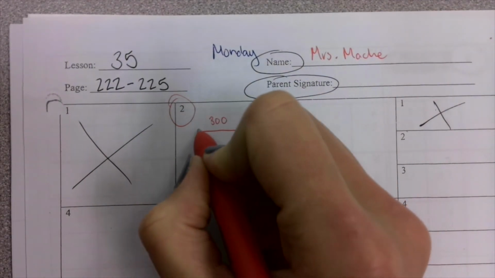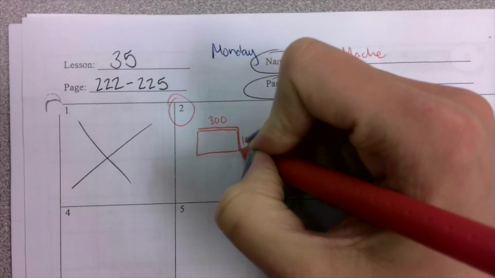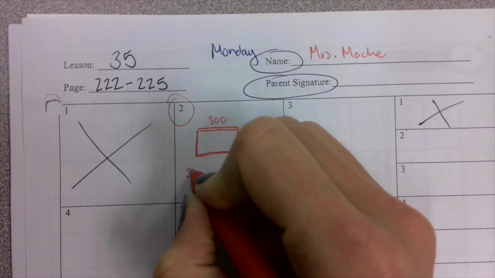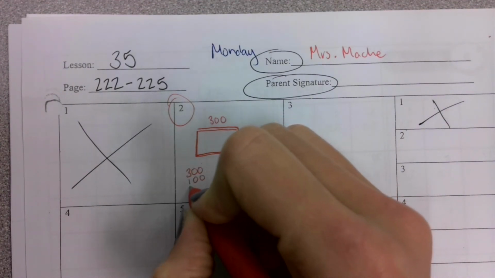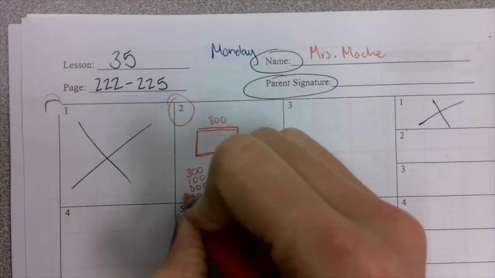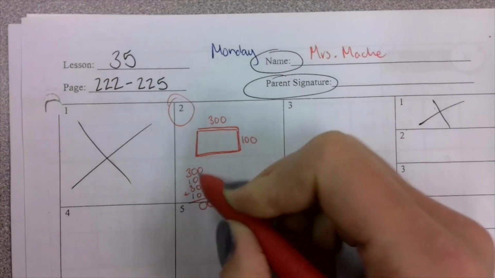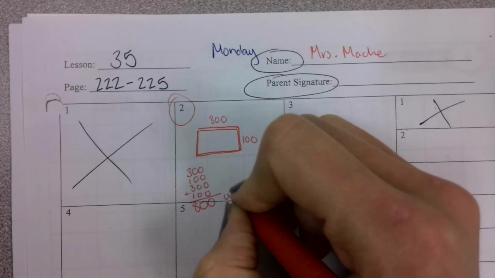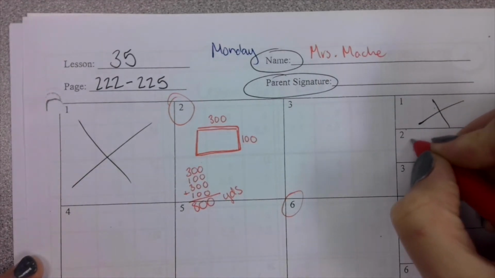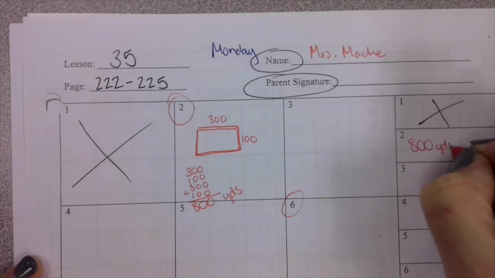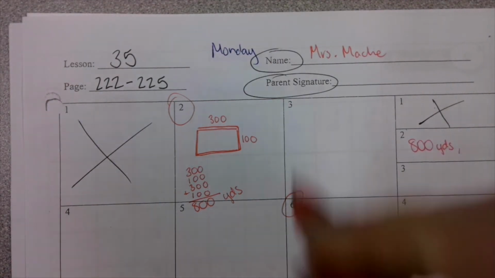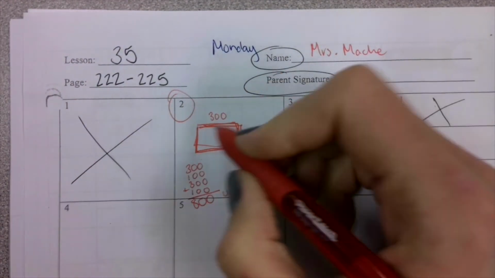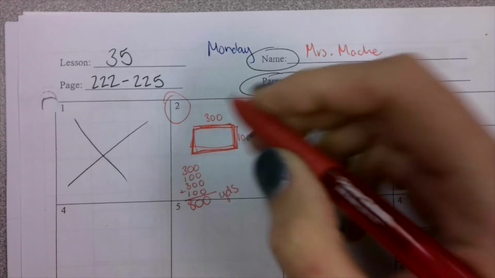Well, if he runs around the block, he's going to run 300 plus 100 plus 300 plus 100. Three plus 1 is 4, plus 3 is 7, plus 1 is 8. So we get 800 yards. Did we find the perimeter or the area? Well, perimeter, right? Because we went the distance around. We didn't find all the stuff in the middle here.